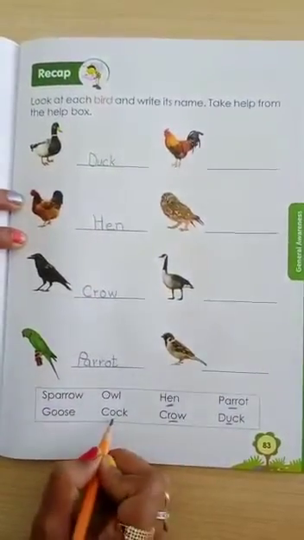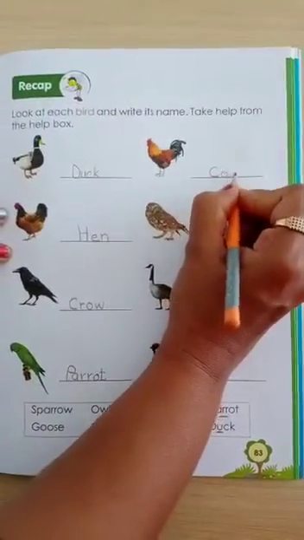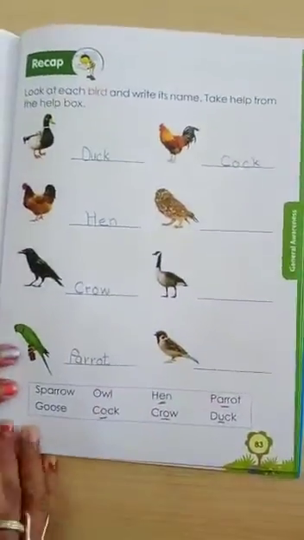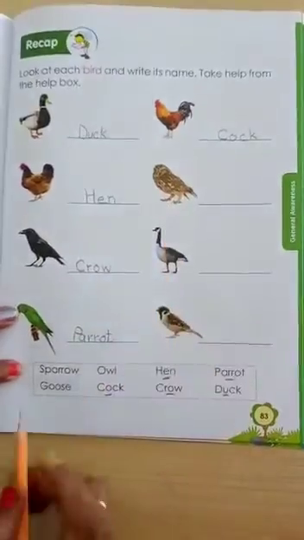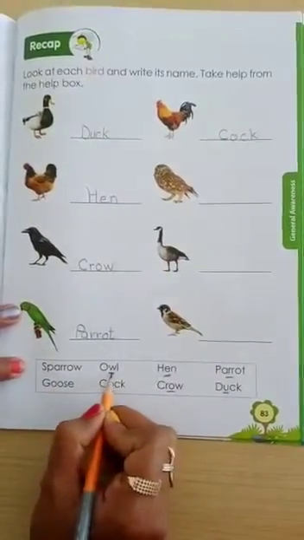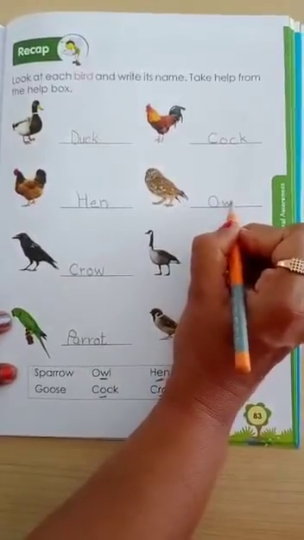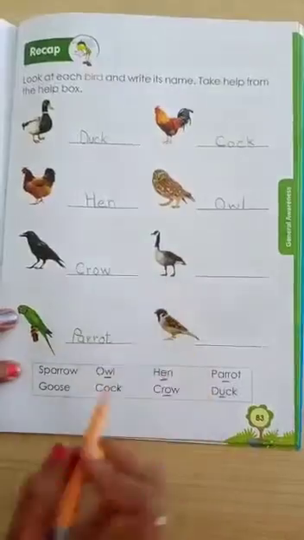Yes, the cock is here. So we'll write here. C-O-C-K, cock. Which picture is this? Owl. And the owl is here. O-W-L, owl. Which picture is this?